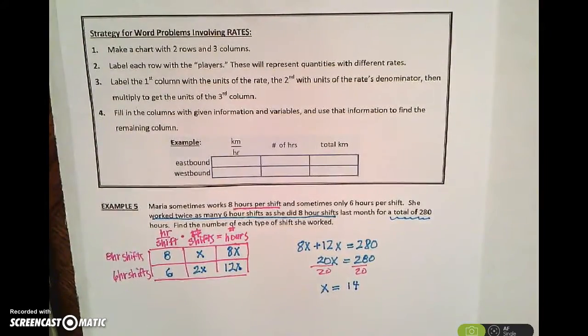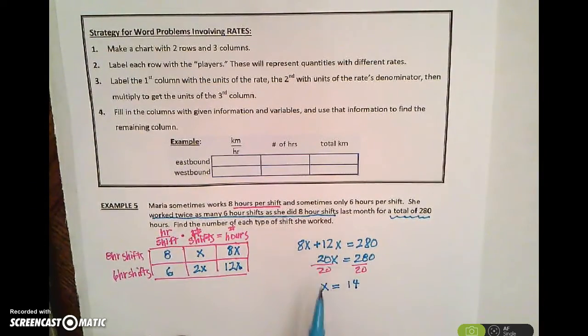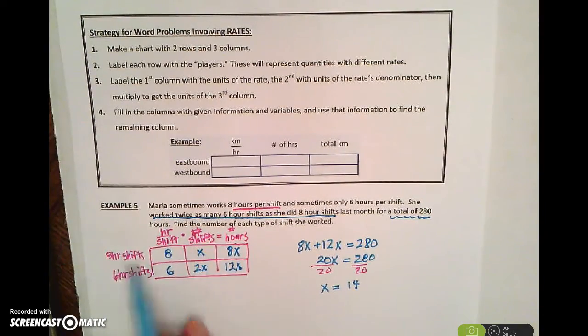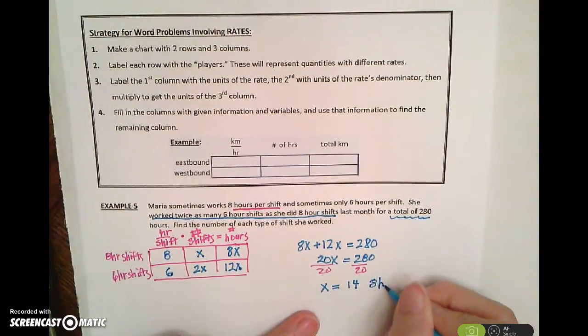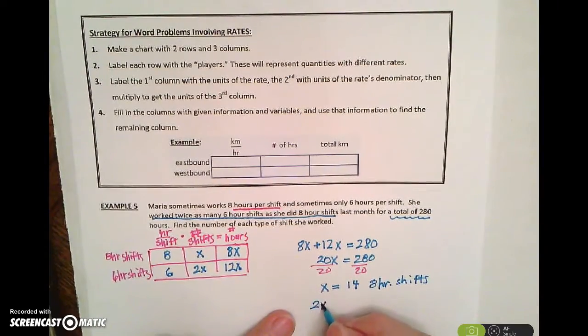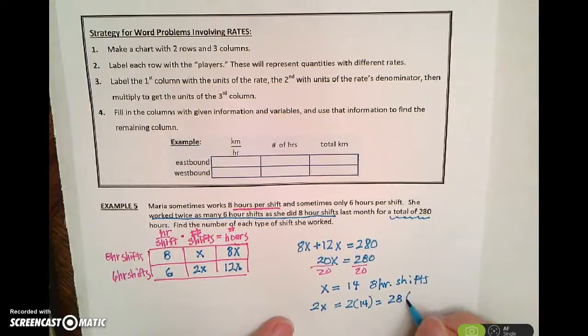And the result will be that X is equal to 14. So again, you want to look back and see what the question was. The question is find the number of each type of shift she worked. So X is 14. So the number of 8-hour shifts that she worked was 14. And then she worked twice as many of the 6-hour shifts. So 2 times 14. That will be 28 6-hour shifts. And that's our answer.